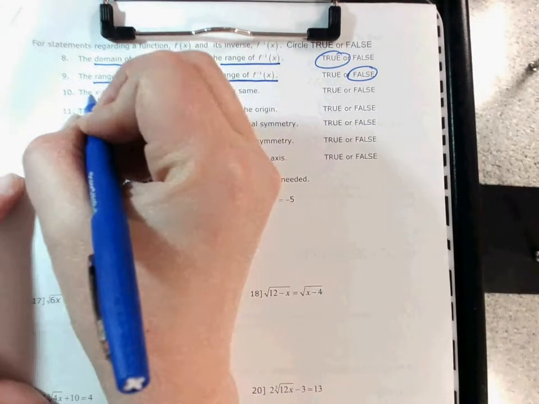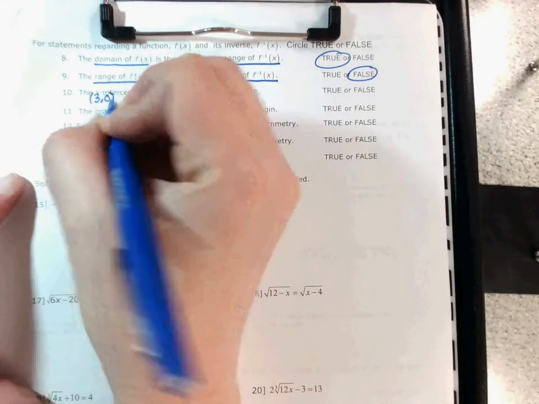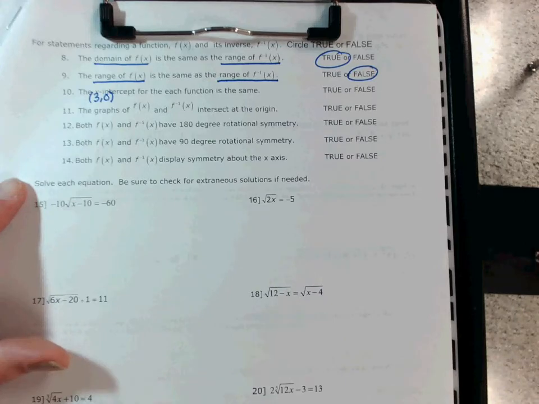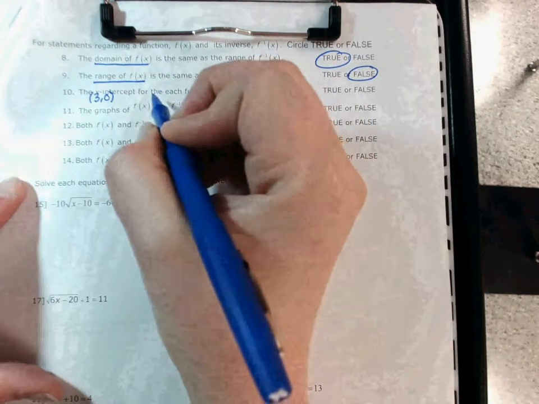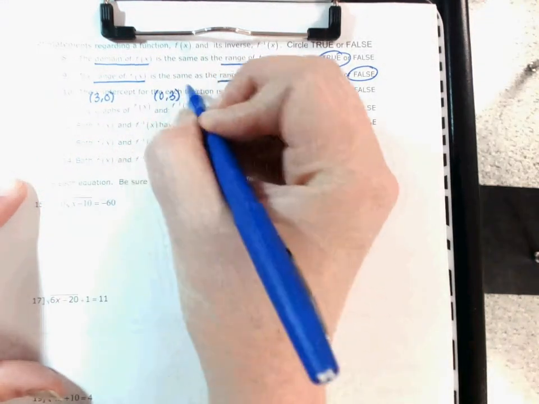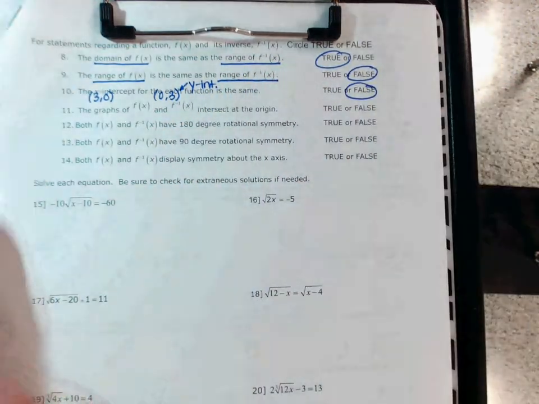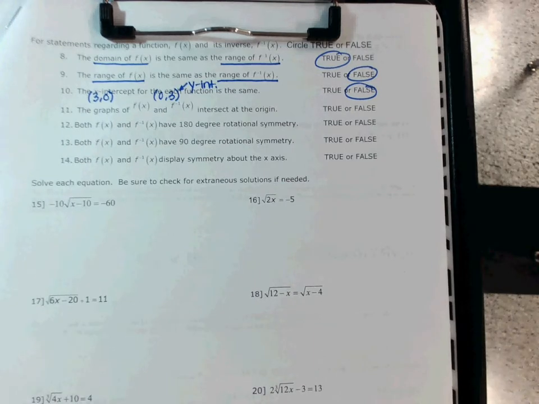Think about it: if your first point is (3, 0), that would be an x-intercept. But when I reverse it, what happens to it? It becomes (0, 3). That's a y-intercept now. So that is false. Next one says the graphs of F and F inverse intersect at the origin.